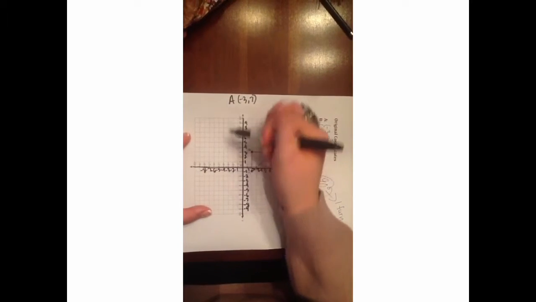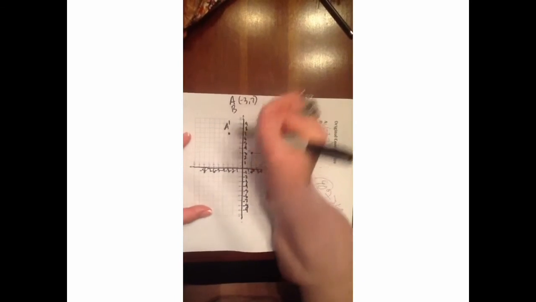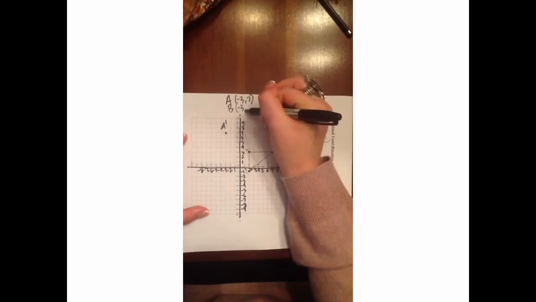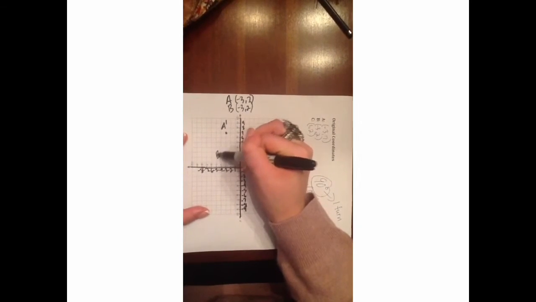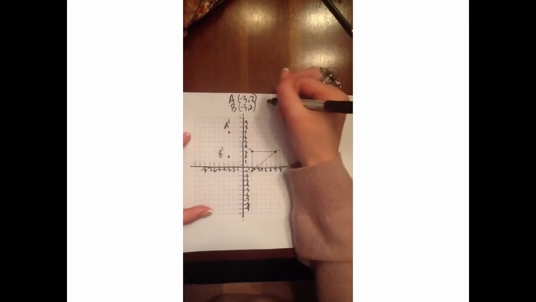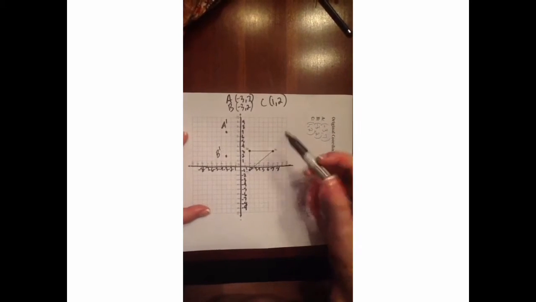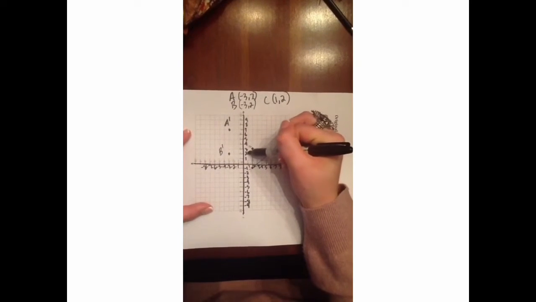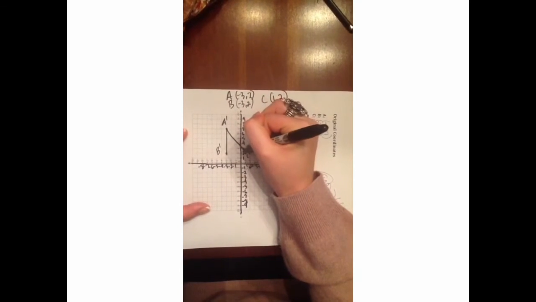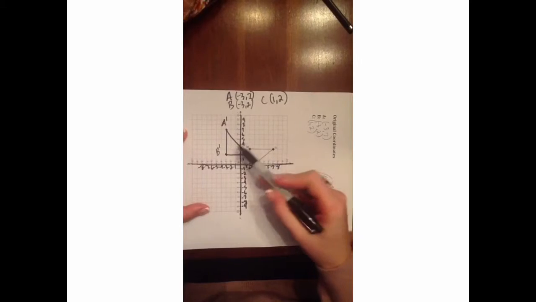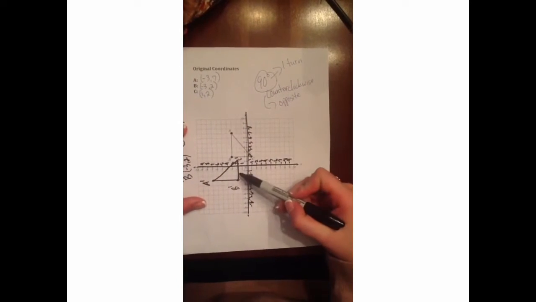So I'm going to plot that point on our graph, and that's going to become A prime. Our original point for B was at -3, 2. I'm going to plot that on my new graph, and that's going to become B prime. And our last point, C, was at 1 and 2. I'm going to plot that on our new graph, and that's going to become C prime. Last step here is to connect all of my points. And now that I've rotated this counterclockwise, I'm going to turn my paper back to the front.